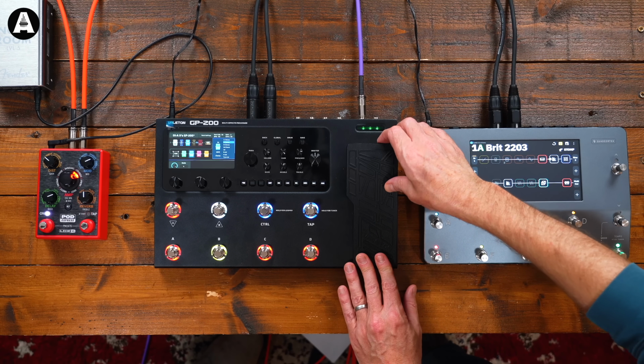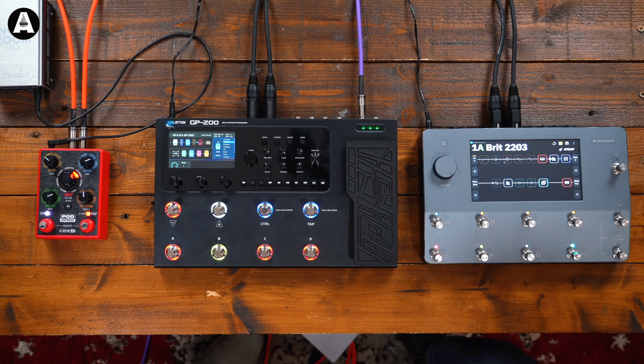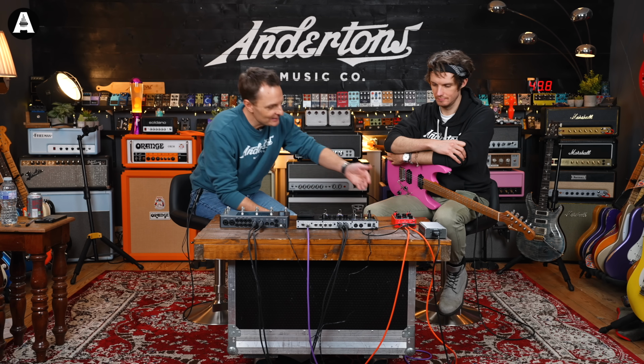As John said, the expression pedal can be used for volume, it can be used for wah. Quad Cortex, and again, if you see a unit and it doesn't have an expression pedal, as long as it's got a socket on the back for an expression pedal, it just becomes an optional extra. Again, right down at the lower end, you just won't have that option. It'll just be what's in there. But yeah, I think it's worth considering.